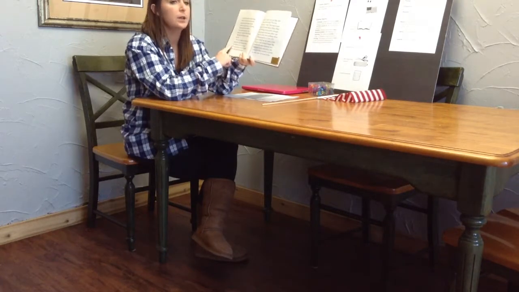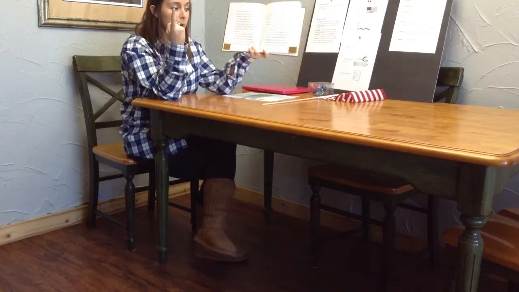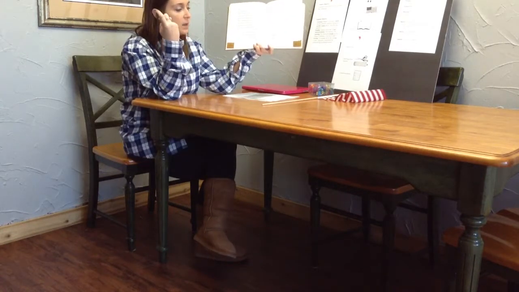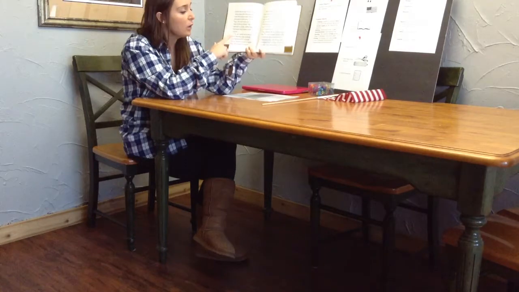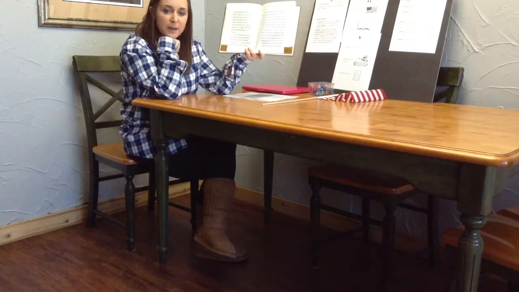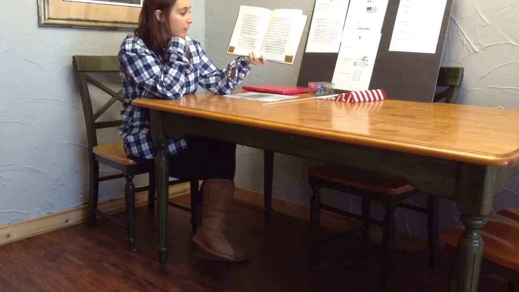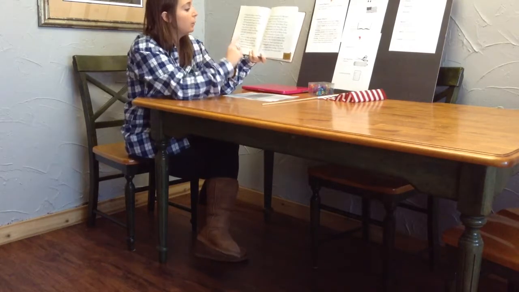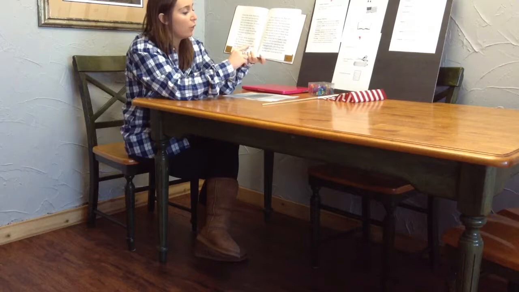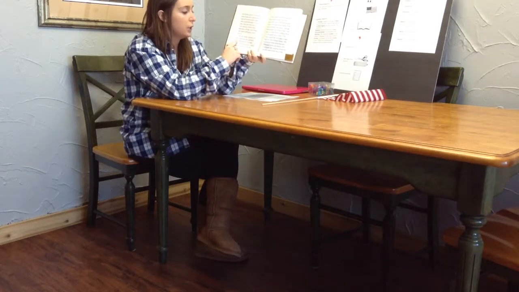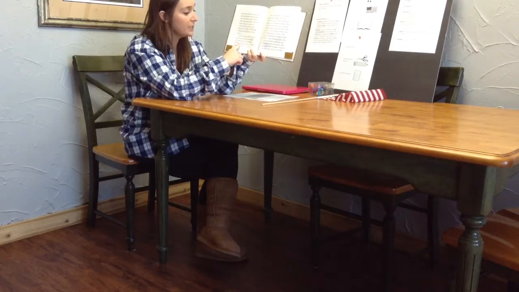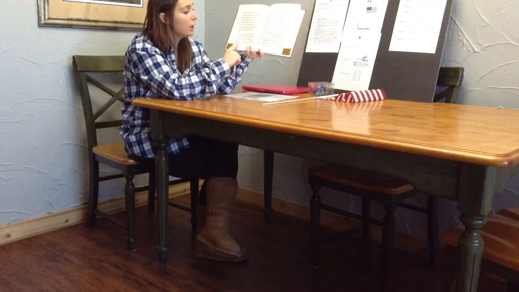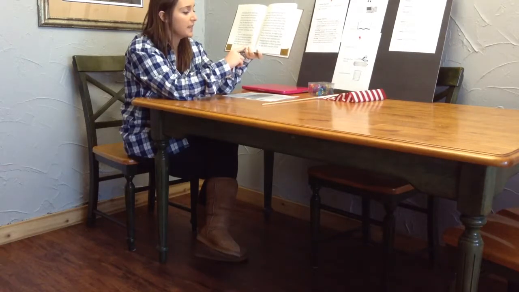So we know that our stripes are a part of our American flag and our stars are a part of our American flag. And now each color is a special part and a special symbol of our American flag. So let's see. Red stood for courage. So our red was for courage. White stood for purity or goodness. And then our blue stood for justice.